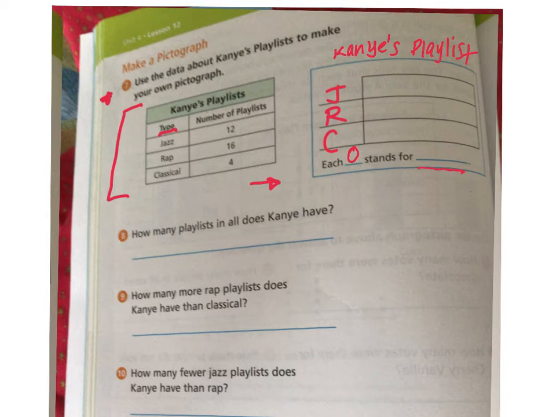So we want to look at our numbers that we have right here and go, okay, it looks to me like 4 is the smallest, and the other 2 numbers are also multiples of 4, because if I count by 4, 4, 8, 12, 16. So 4 seems like a good number for our record. Okay, so let's say that each circle is going to stand for 4 records.